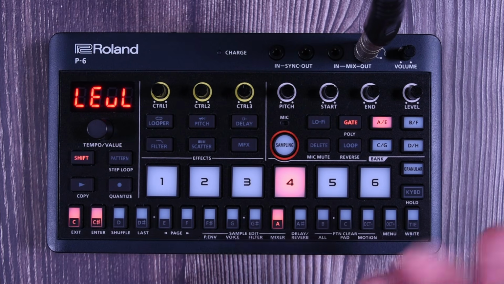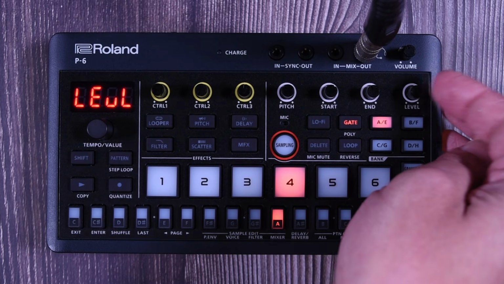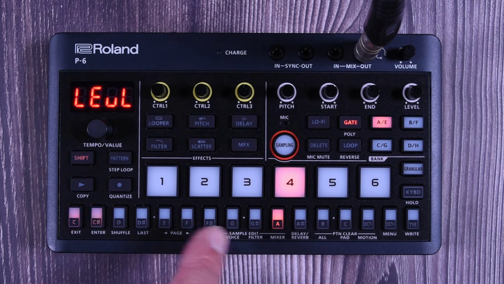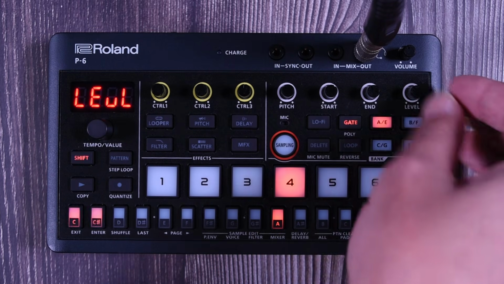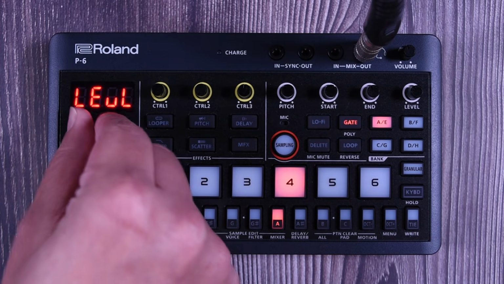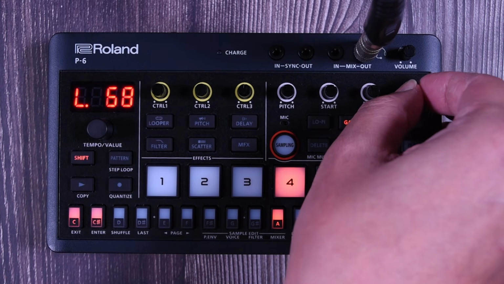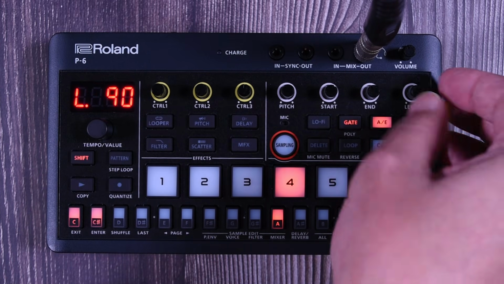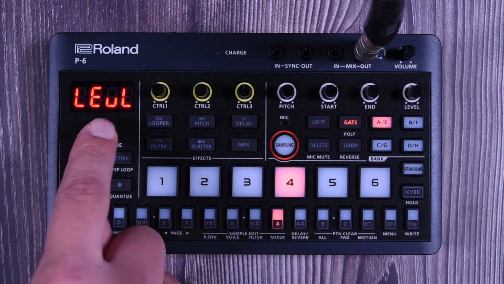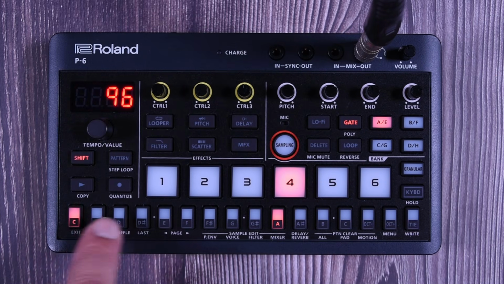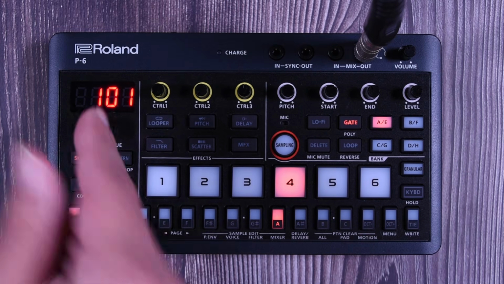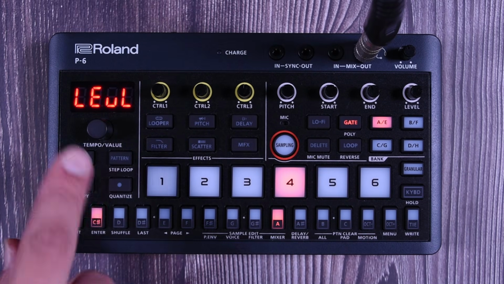For example, the mixer controls the level, and if you think about this, you can already control this when you're out of this screen. And the level right here is the first option within this menu. It's going to be this level, so you can control it directly from here. You don't need to go through here, but if you want to, you can enter the level and set it up from here. I'm going to press exit to get out.